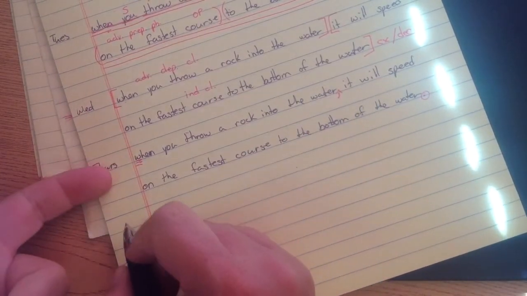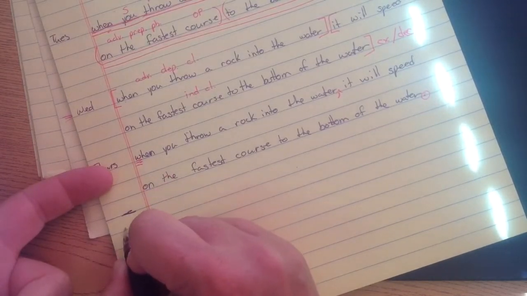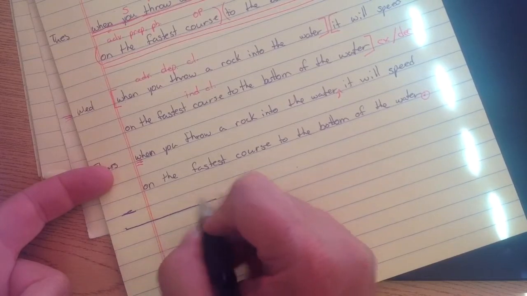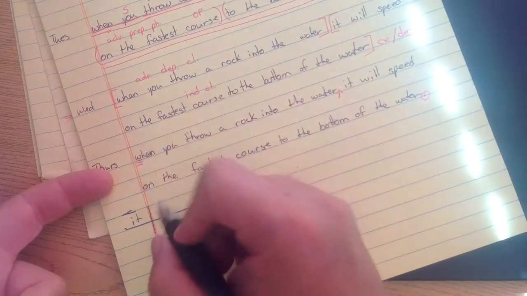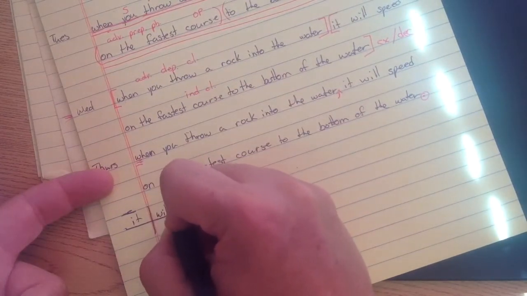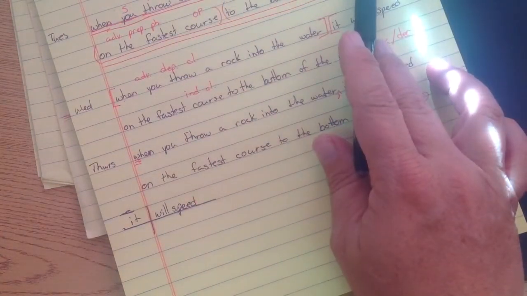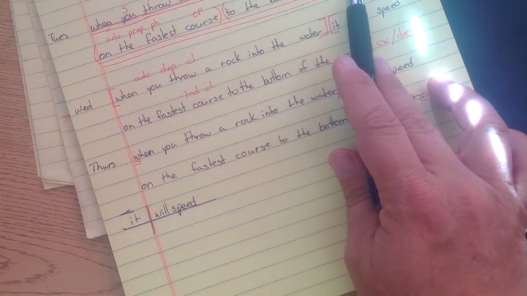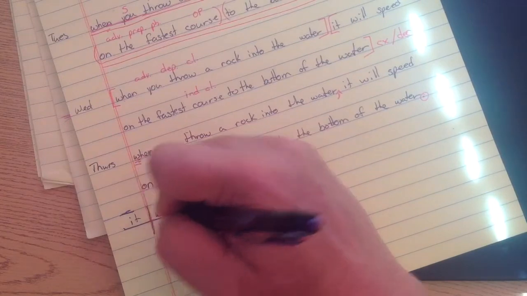So I'm going to write it here. That's not enough room. I'm going to write it here. So my subject is it. My verb was will speed. And that's my basic thing. Then I look back to the front side. Direct object, I didn't have any of those. Indirect object, I didn't have any. I did have 3 different prepositional phrases. This one describes this one. These 2 both describe will speed. So let's start.